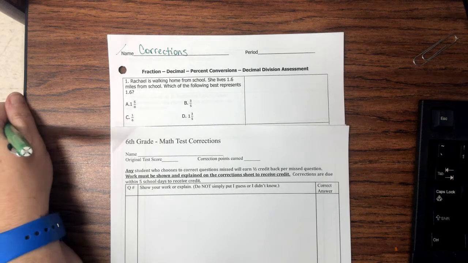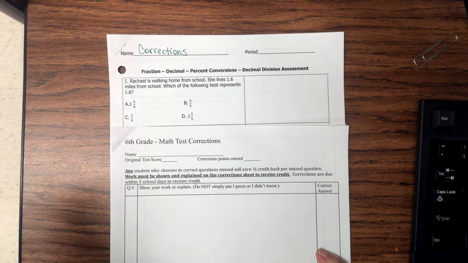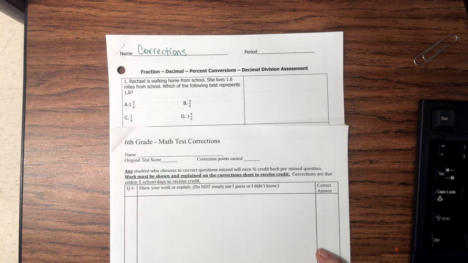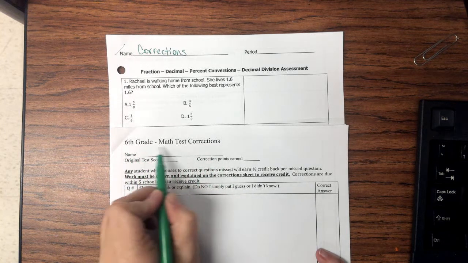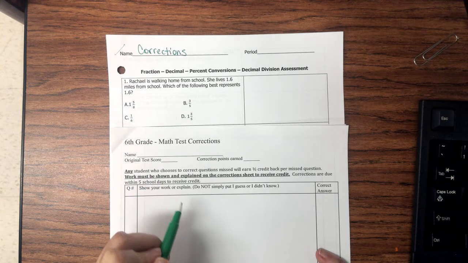Here are our test corrections for our fraction, decimal, and percent conversions. Make sure you get a math test correction sheet located at the front of the classroom on the table. Be sure to write your name right here and what you made on your test. You can go back to Google to the form that you submitted and you can view your score and what you missed.